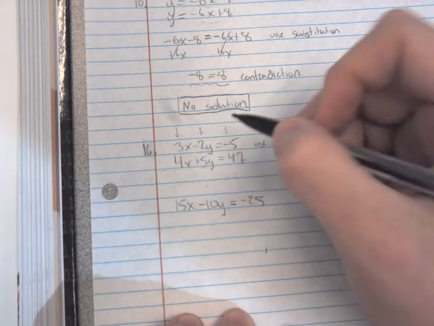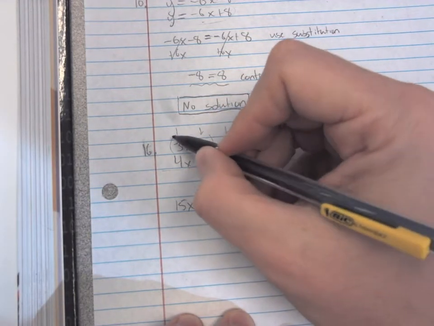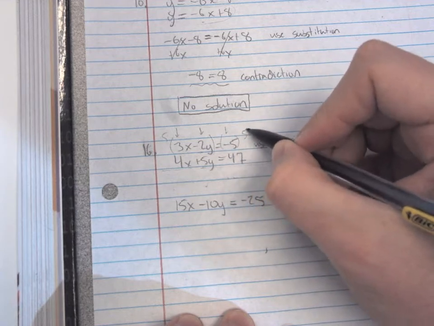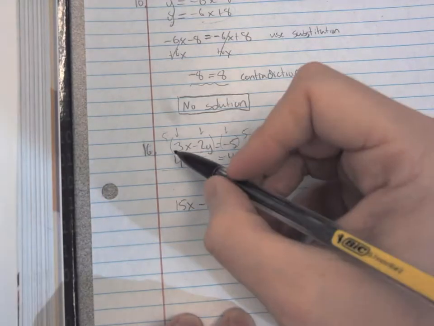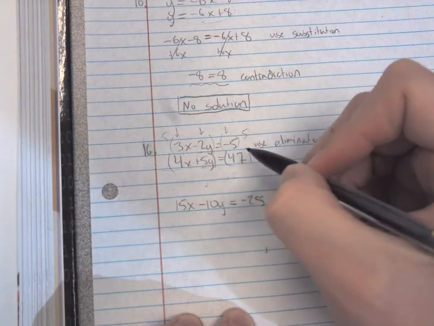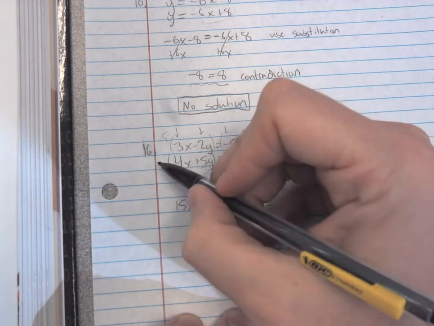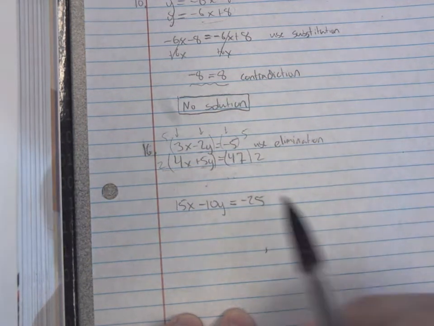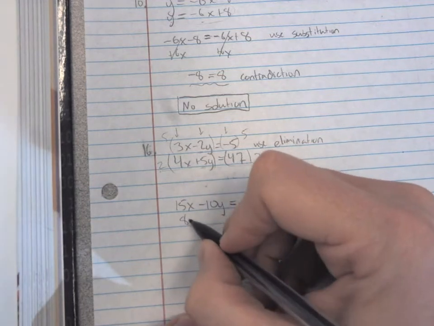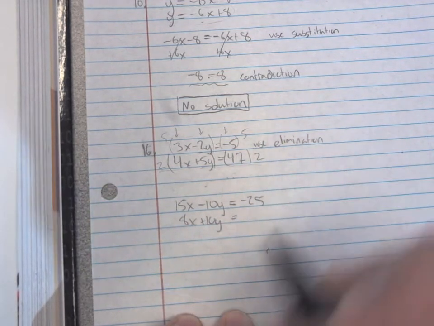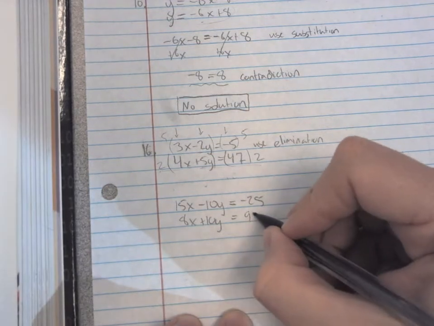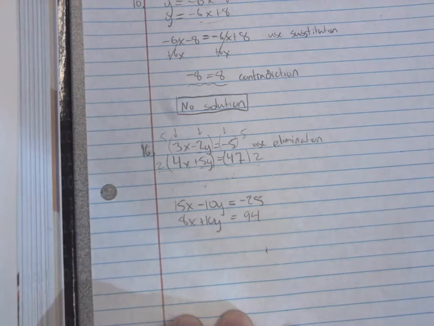Basically, I'm multiplying by 5 here and then distributing this 5. On the bottom equation, I'm going to do something similar, except I'm going to multiply everything by 2. So 2 times 4x is 8x, and 2 times 5y is 10y, and 2 times 47 is going to be 94.